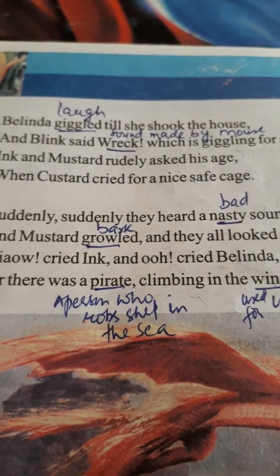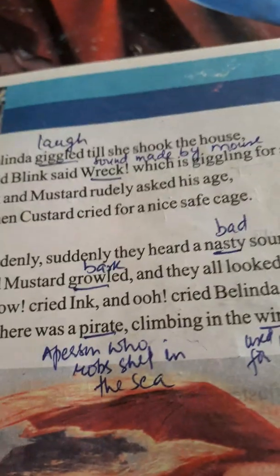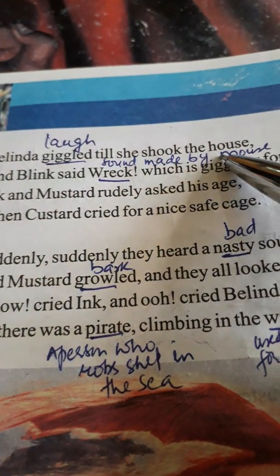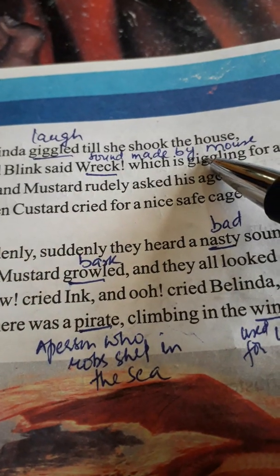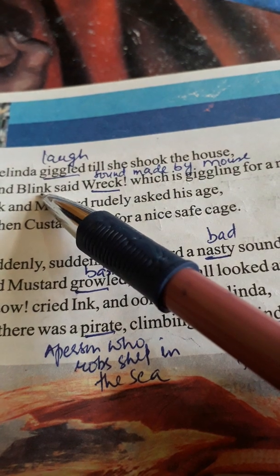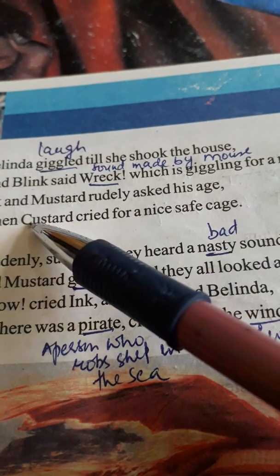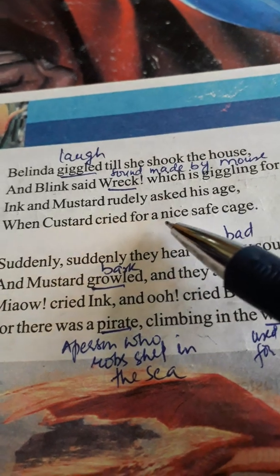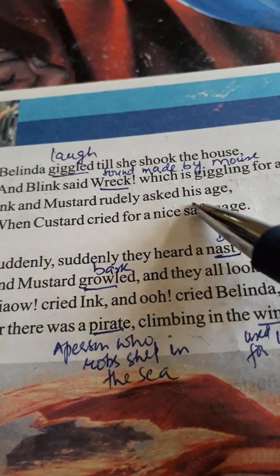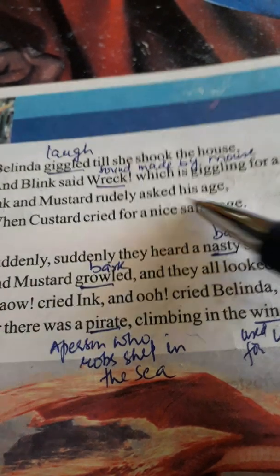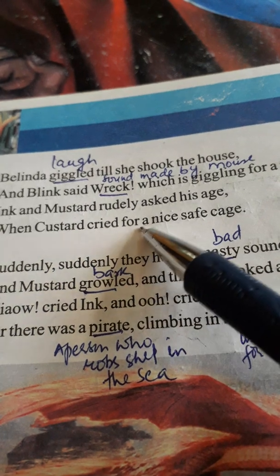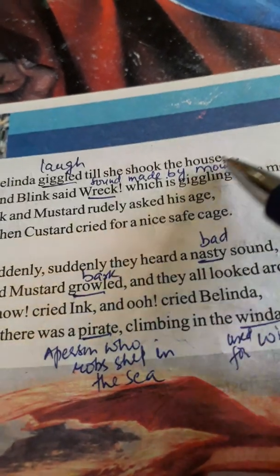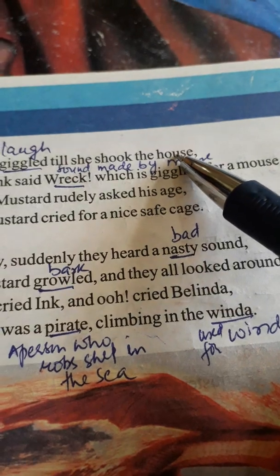So in this stanza, the poet says that Blinda used to laugh so loudly that her voice shook the house and echoed through it. Blink also used to laugh at the dragon. On the other hand, Ink and Mustard also teased him by asking the dragon his age. Custard would demand a nice safe cage. Nice safe cage has been used for the innocence of Custard. Rhyme scheme is again AABB.